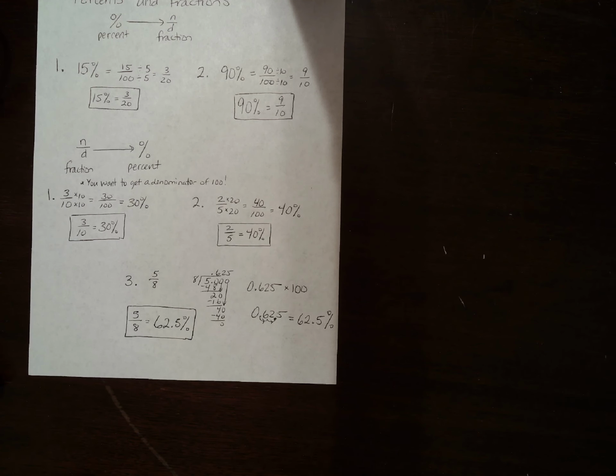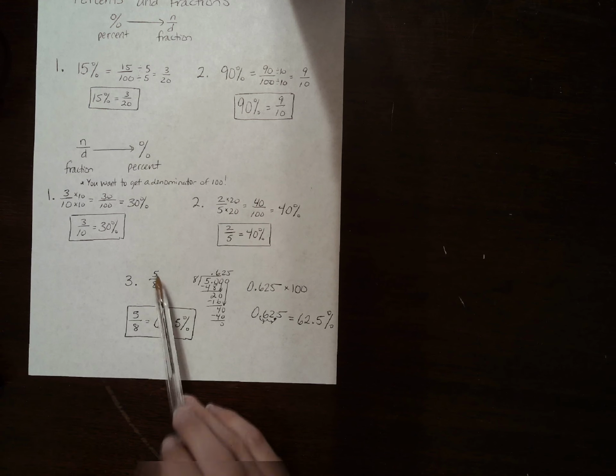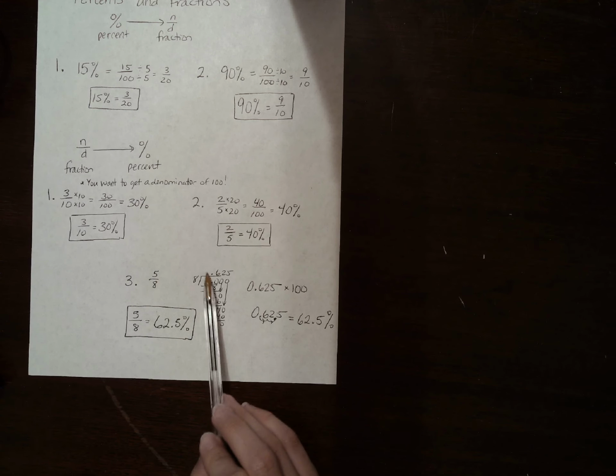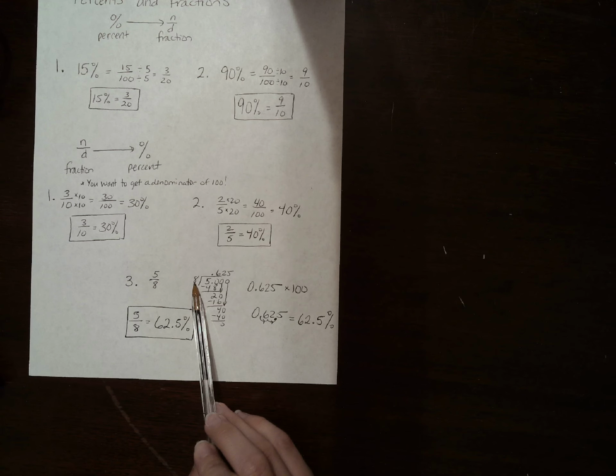Number 3 is a little bit different. 5/8. We know we need a denominator of 100, but there isn't a number that we could multiply by 8 that would give us 100. So if that's the case, then you need to divide. So numerator is king or queen. It goes inside the castle. 8's on the outside.